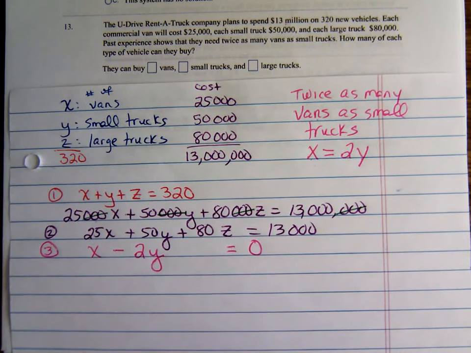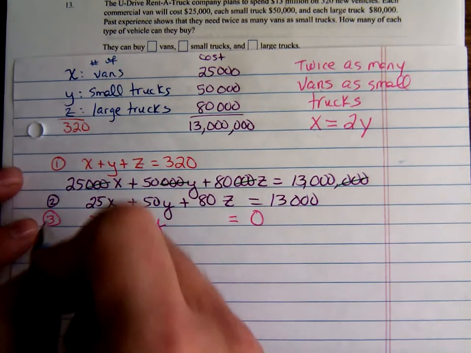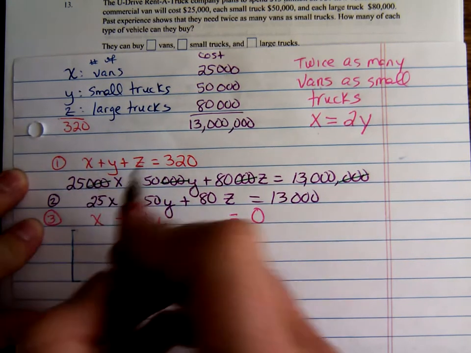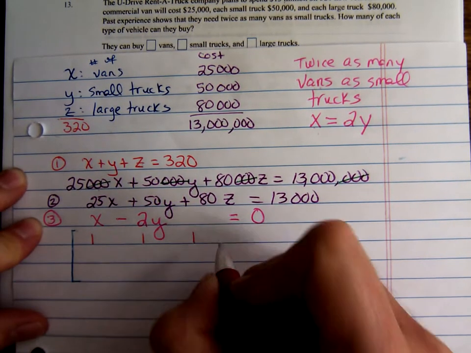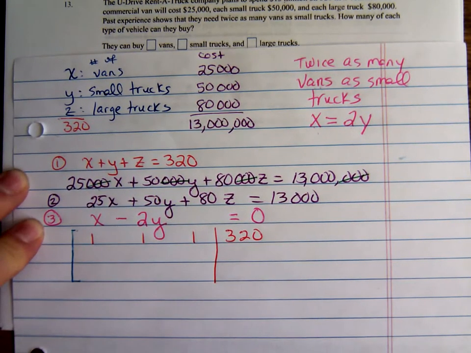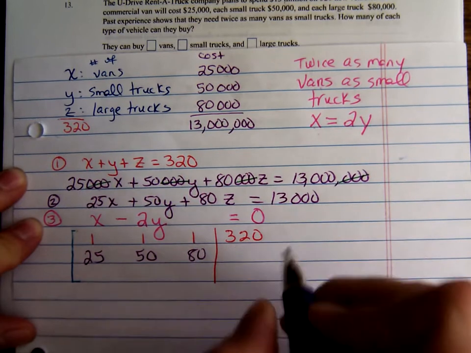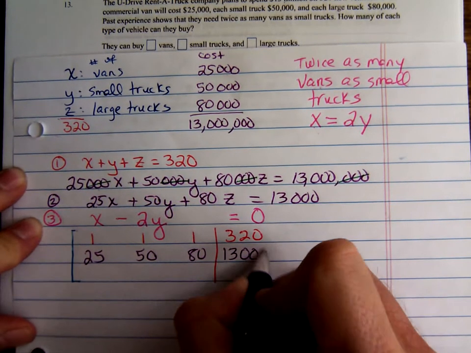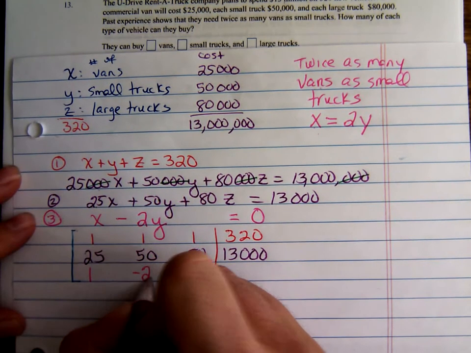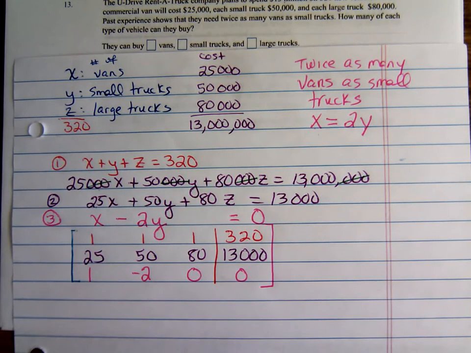I'm going to go ahead and write the matrix that I'm going to use. The first equation, 1, 1, 1, 320. The second equation, 25, 50, 80, 13,000. That third pink equation, 1, negative 2, 0, 0. So there's the matrix. I need to punch it into my calculator.